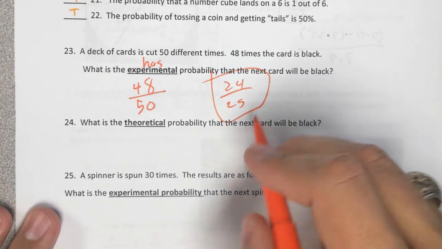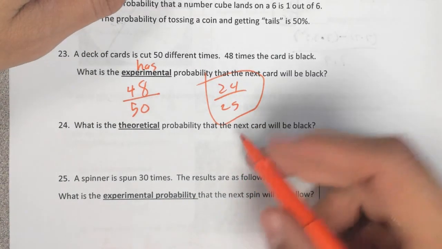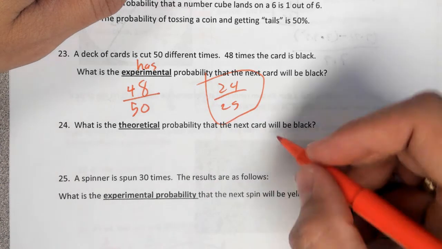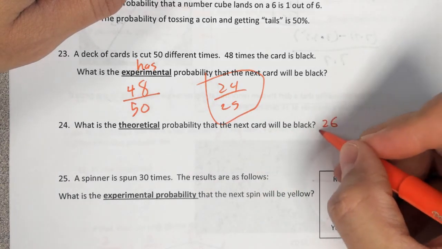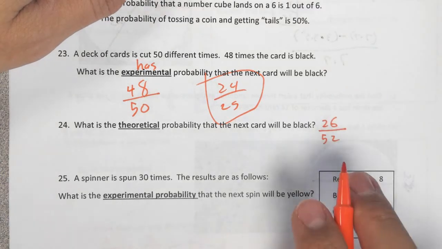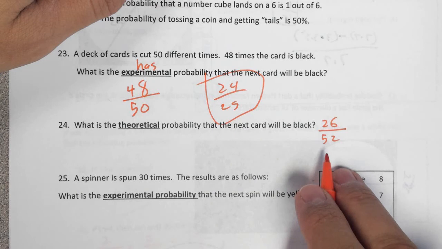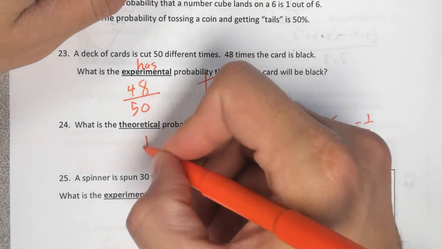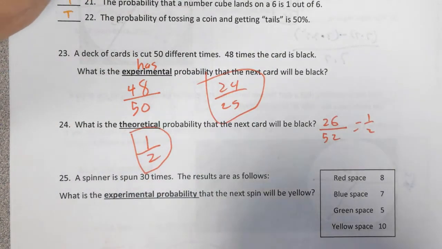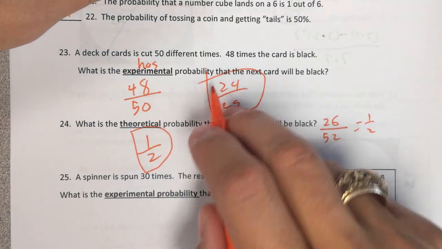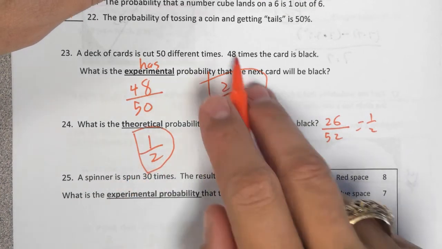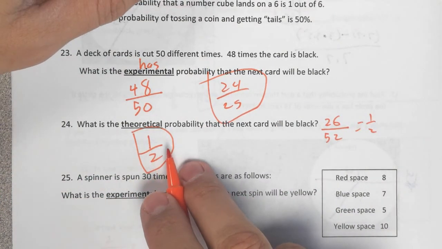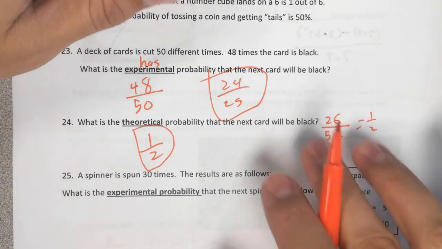Now the theoretical. If you don't remember the cards, there are an equal number of black cards and red cards. So that means there were 26 black cards and 52 total cards. Not red cards, but total cards. That is 1/2. My theoretical probability is I have a 1 out of 2 chance of getting a black card the next time. What has happened in the past does not change this theoretical probability. Just because my experimental probability is really, really high, close to 1, my theoretical probability is still always that 1/2. Drawing a black or a red card. Drawing a black card.